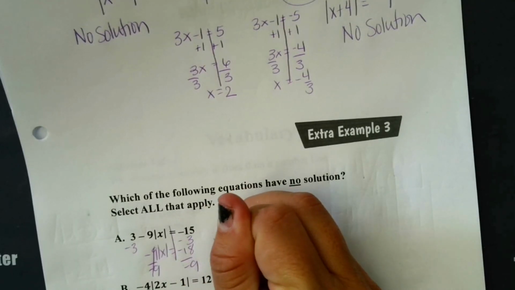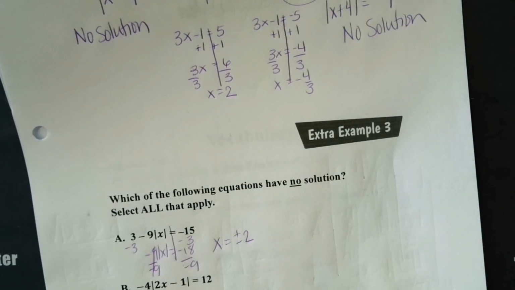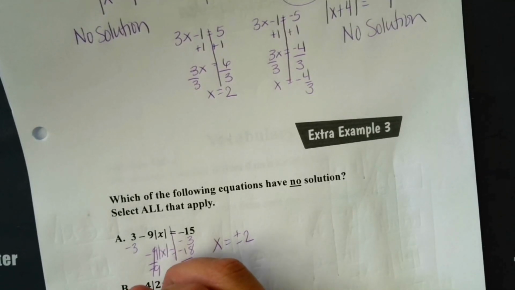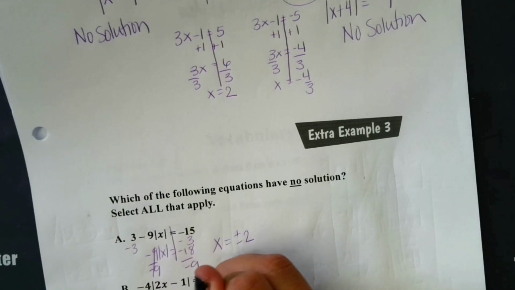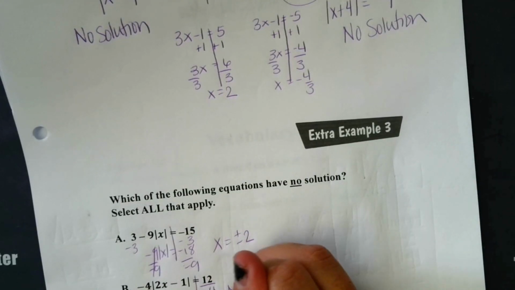So x equals ±2. This one work? Divide by -4, divide by -4. The absolute value of 2x minus 1 equals -3. That works. No, that's a no solution.